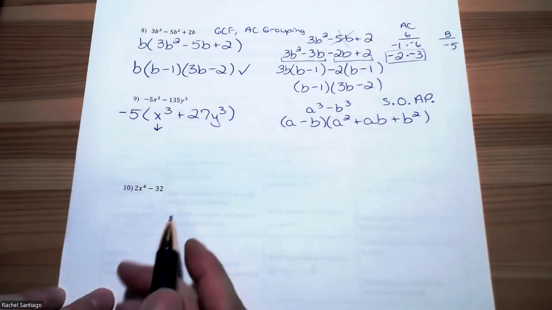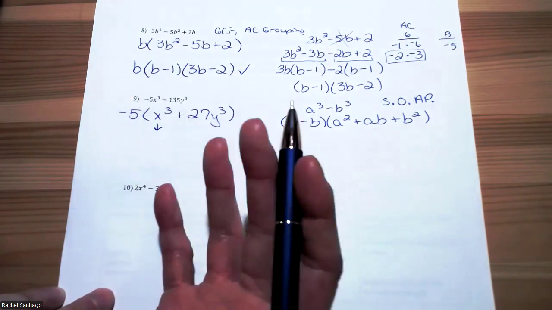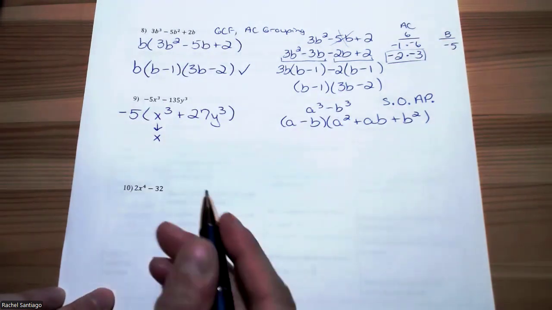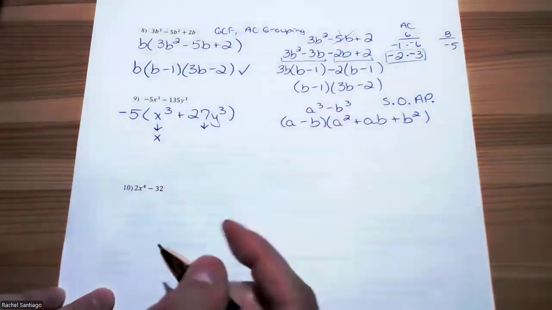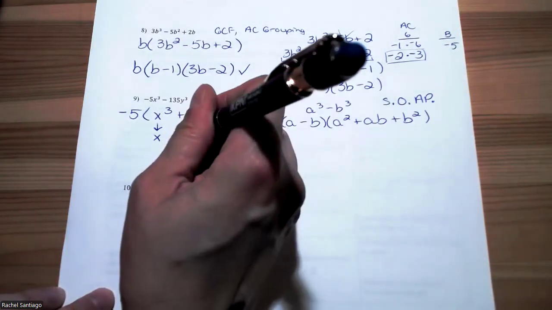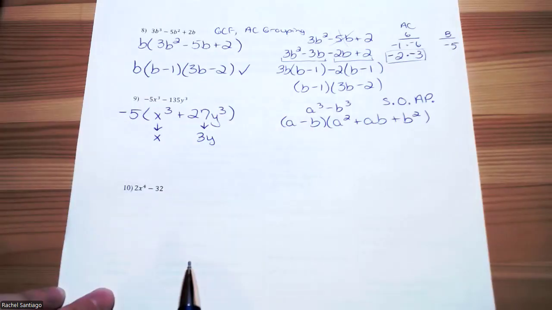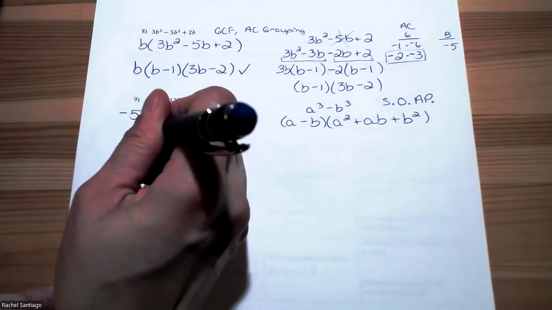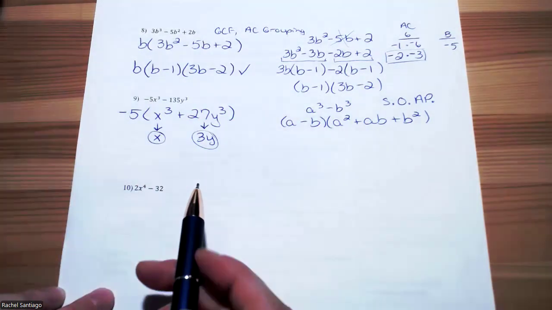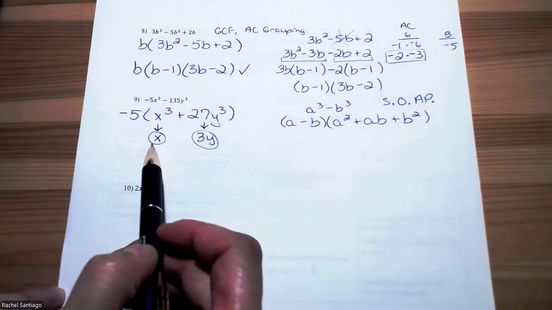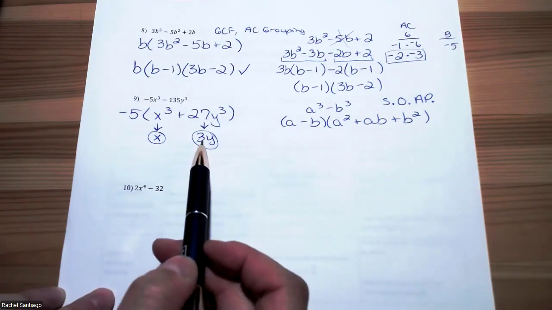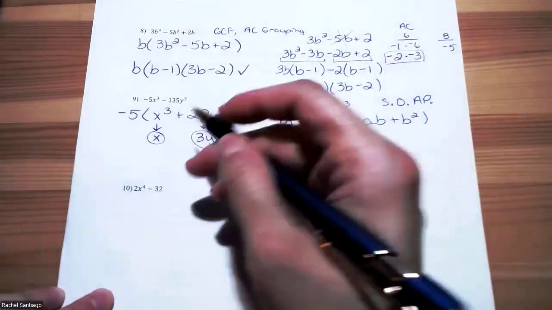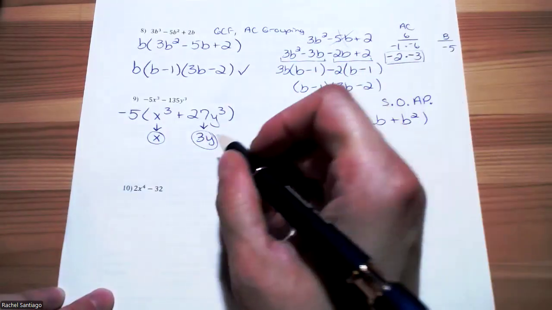Before we had x cubed, we had just x, right? That's what it was before it was cubed. And then 27y cubed, before it was cubed, was 3y. So using these bits of information, and maybe you can circle it if you want, we're going to replace every a with an x and every b with a 3y. Let's go for it. A is x, b is 3y.